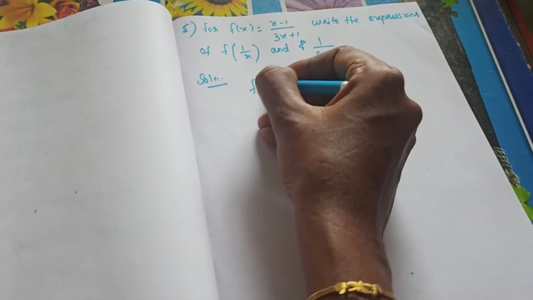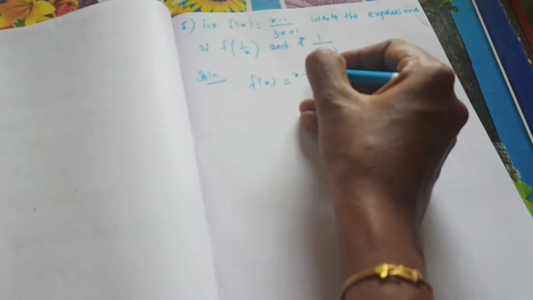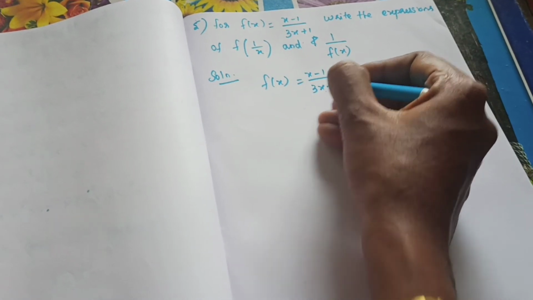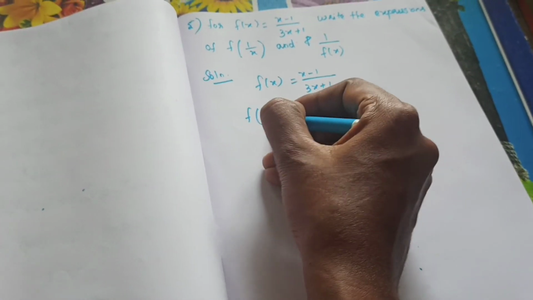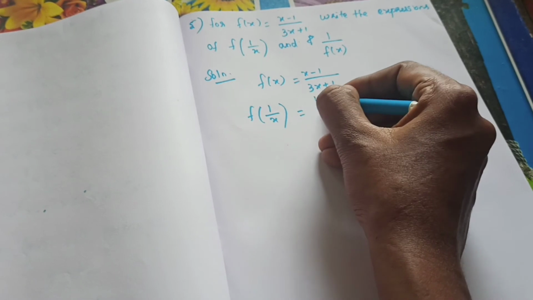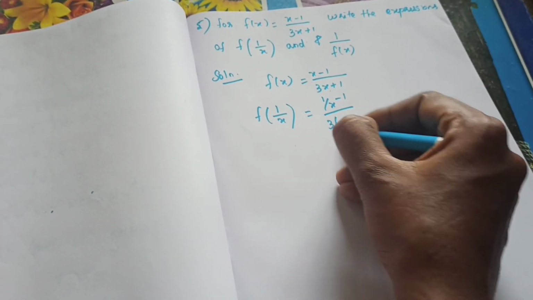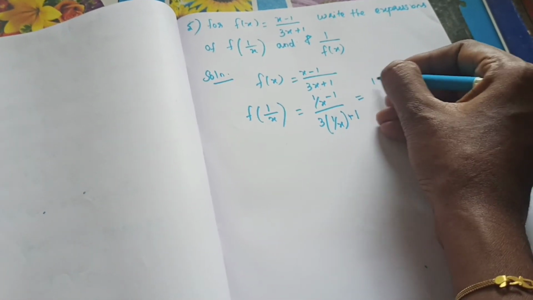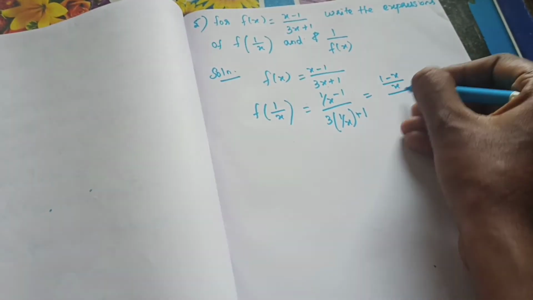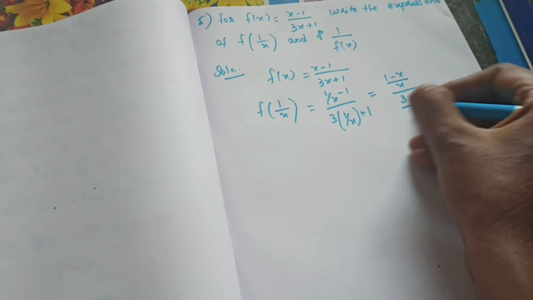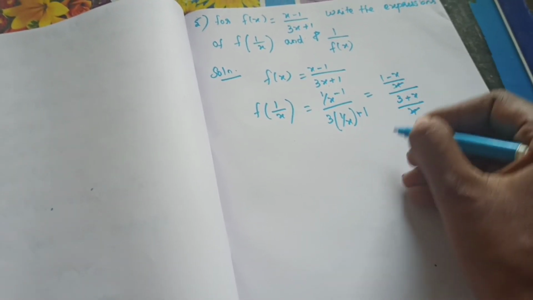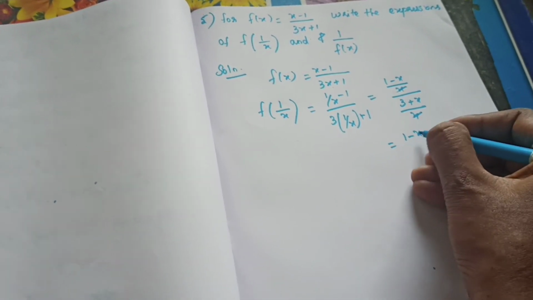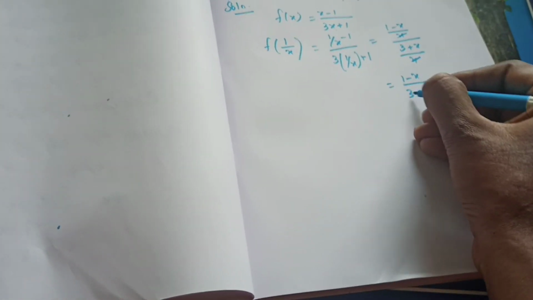Solution: given f of x is equal to x minus 1 divided by 3x plus 1. So f of 1 by x, what will you get? 1 by x minus 1 divided by 3 into 1 by x plus 1. That is equal to 1 minus x divided by x, over 3 plus x divided by x. Take the LCM, so this will get cancelled. What's the balance? 1 minus x divided by 3 plus x.